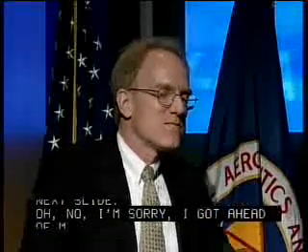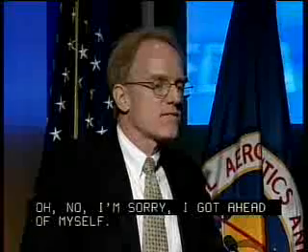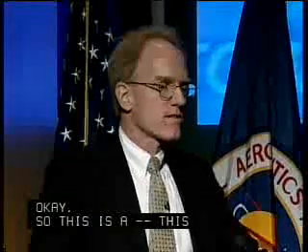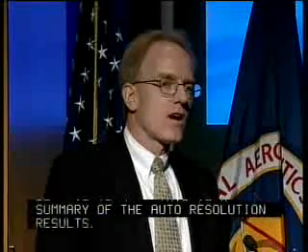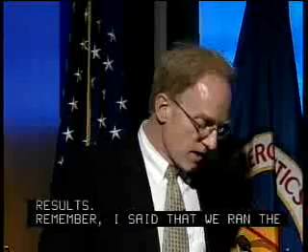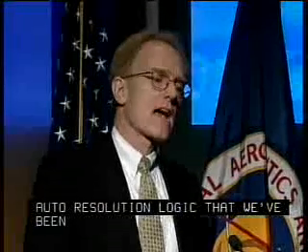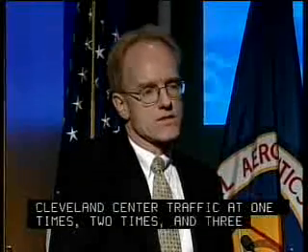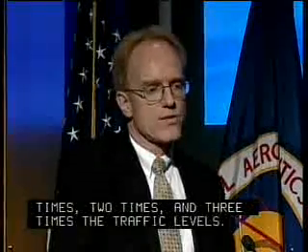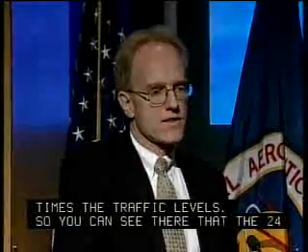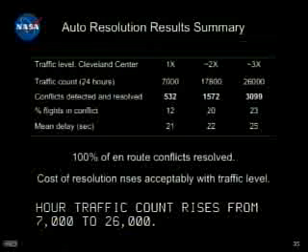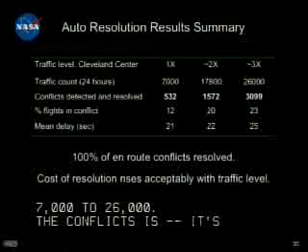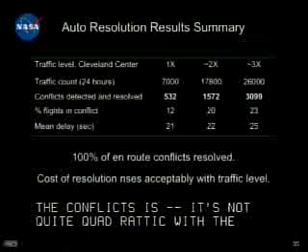Okay, so this is a summary of the auto resolution results. Remember, I said that we ran the auto resolution logic that we've been developing against Cleveland Center traffic at 1 times, 2 times, and 3 times the traffic levels. So you can see there that the 24-hour traffic count rises from 7,000 to 26,000. The conflicts are not quite quadratic with the number of aircraft, but not quite linear either. So it's somewhere between.